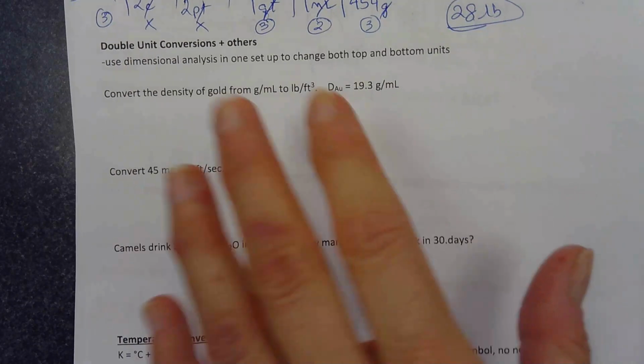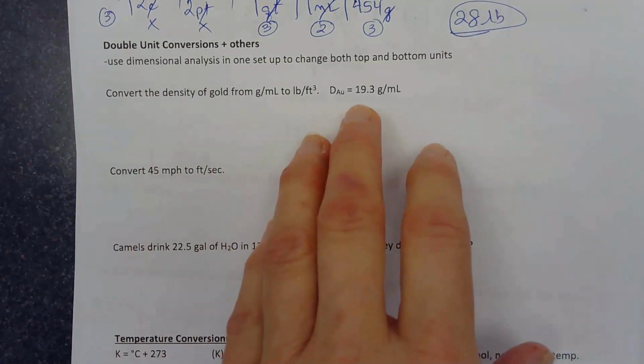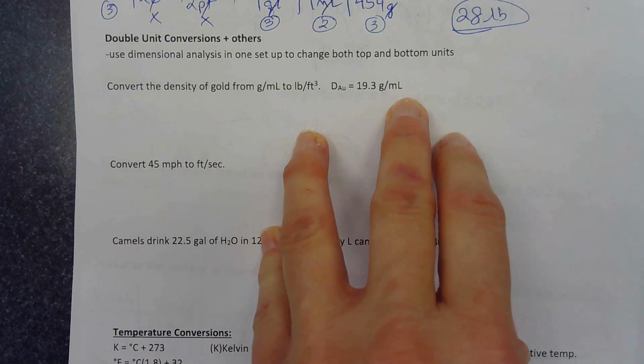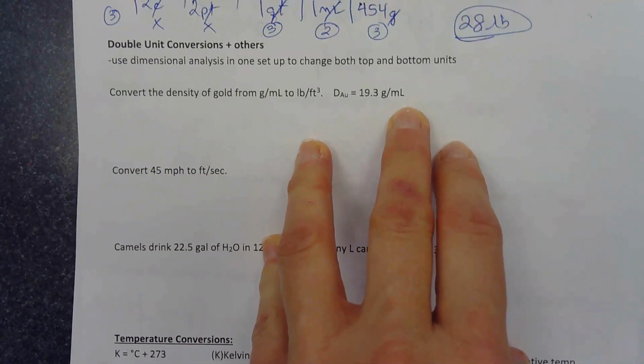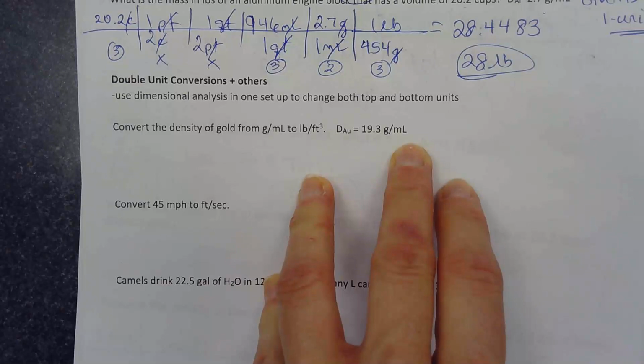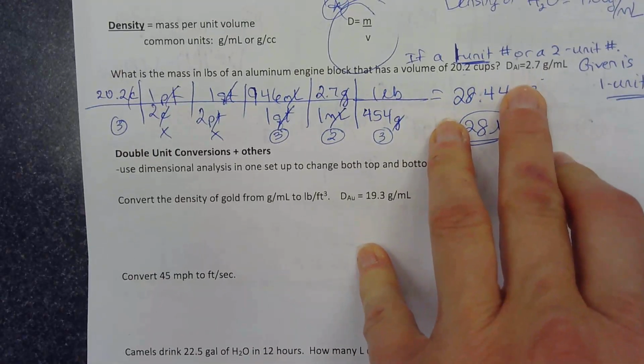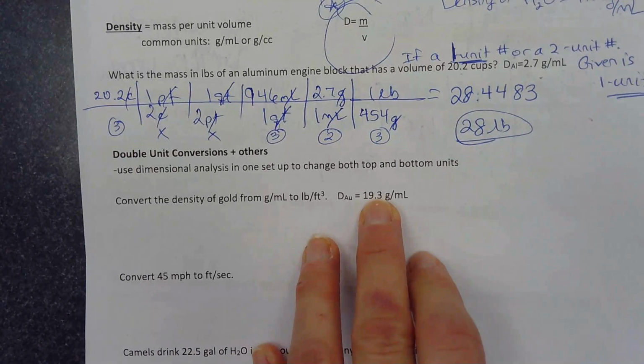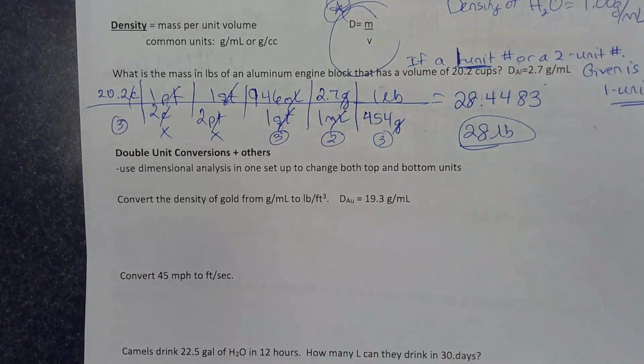So knowing that the density of gold is 19.3 grams per milliliter, okay, it's more dense than water, yes. It's more dense than aluminum, yes. But do I really have any concept of how dense gold is by that number? Not really. I know it fits there, but I don't know what 19.3 grams feels like. So sometimes it's best to convert density into units that we understand what they feel like or look like. And so that's with a double unit conversion problem.